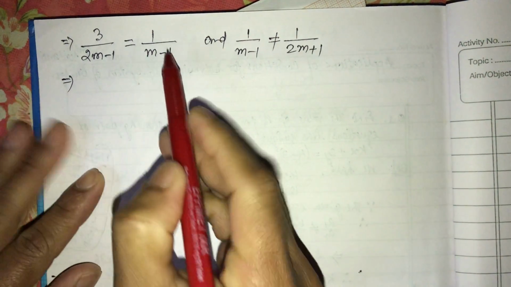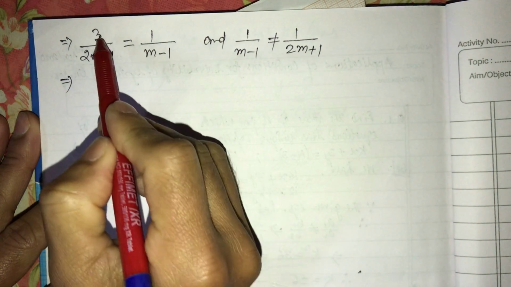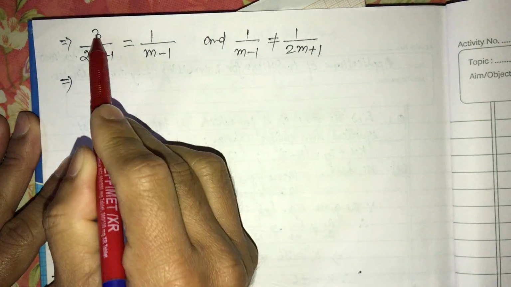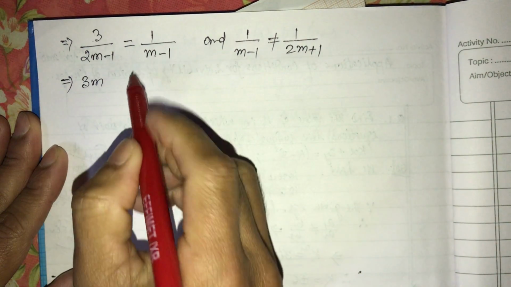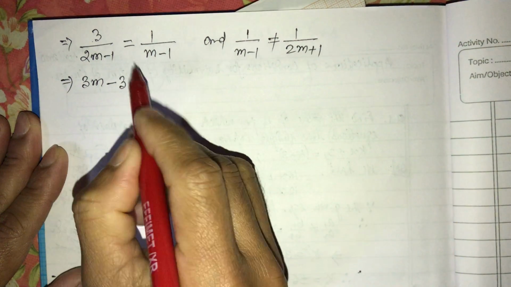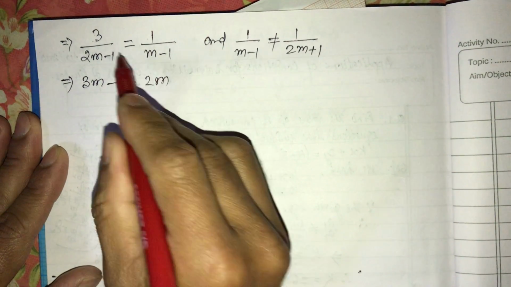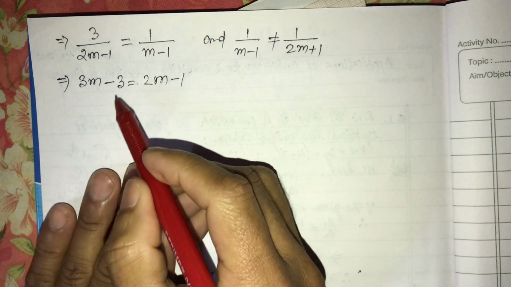Next step, see, these two we will cross multiply like this. 3 into m, you'll get 3m. 3 into minus 1 will get minus 3. This will multiply with 1, 2m into 1 is 2m, minus 1 into 1 is minus 1. So we cross multiply this.